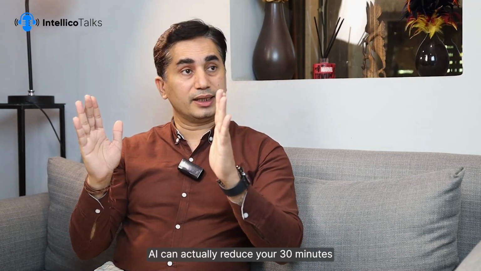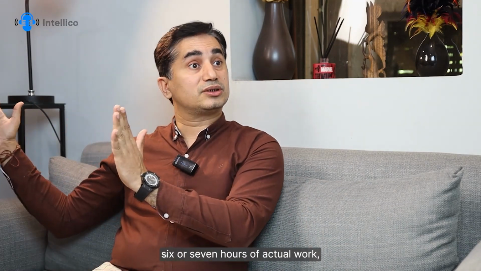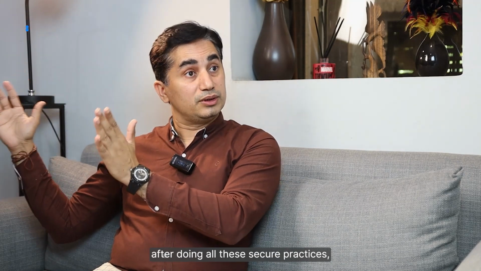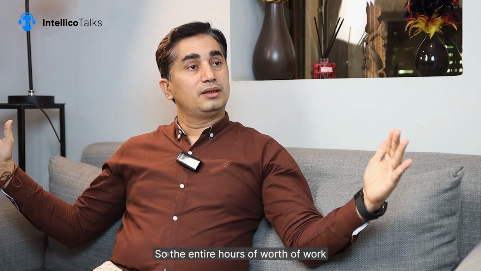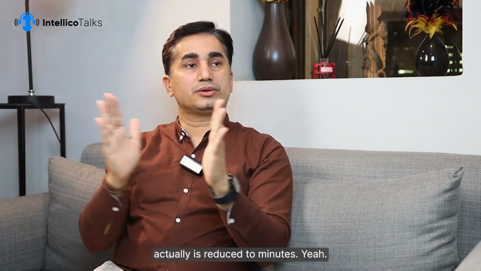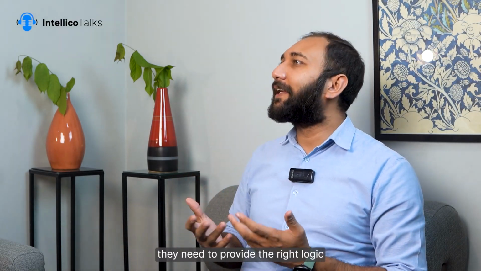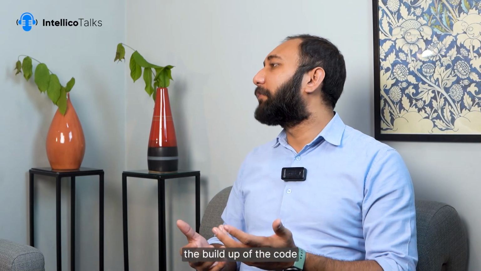So that means AI can reduce your 30 minutes, as well as the next 6 or 7 hours of work which you would do after applying all these secure practices. It is already incorporated in that. So the entire hours' worth of work is reduced to minutes. Simplifying this part, developers need to provide the right logic to the AI tool, and they can enhance their efficiency. They can have the code built up by the AI tool, right?